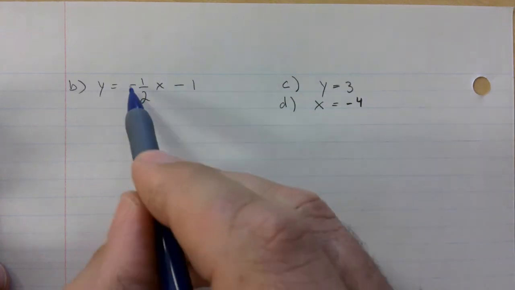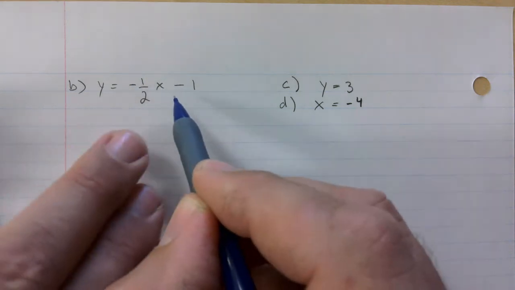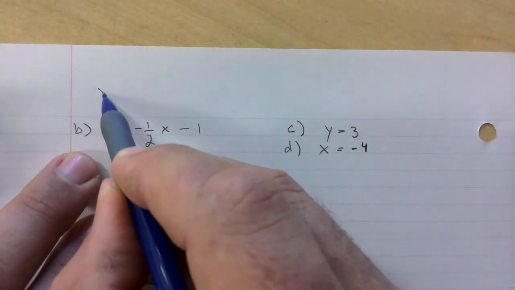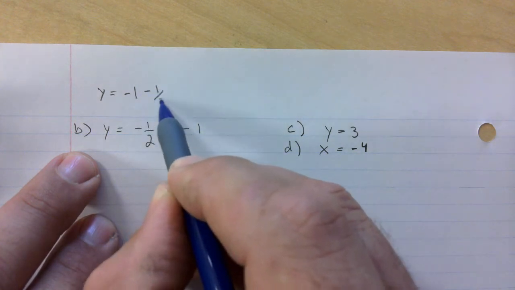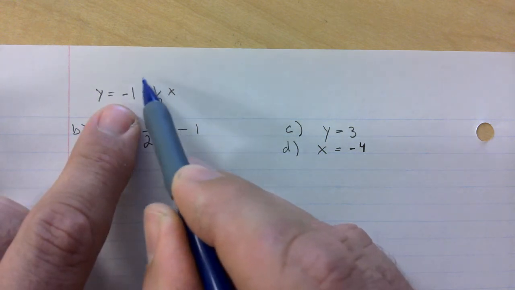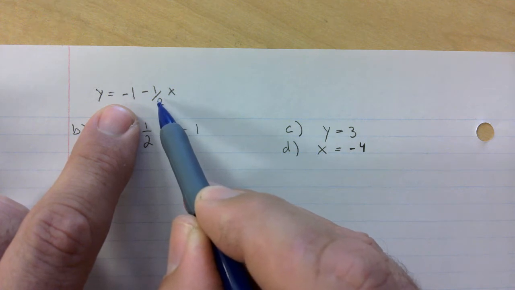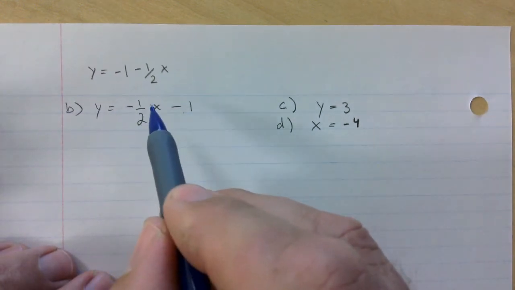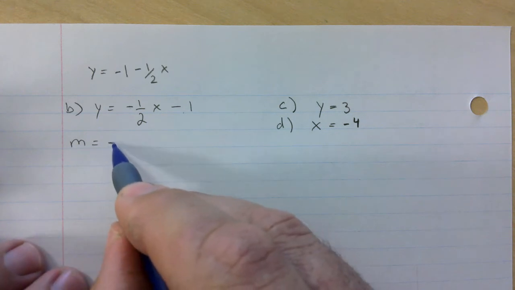Okay. So just by looking at the slope, which is always in front of the x. By the way, you have to be careful. If this had been written like this, -1 minus 1/2 x, it's just flipping the terms. This is still my slope. It's whatever's in front of the x term, right? That is the slope. So don't let that fool you if I write it the other way. So rewrite it to make it look this way. My slope is -1/2.